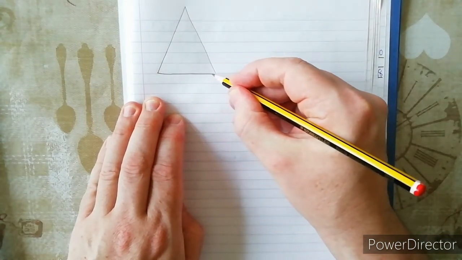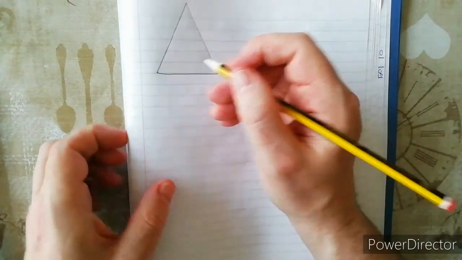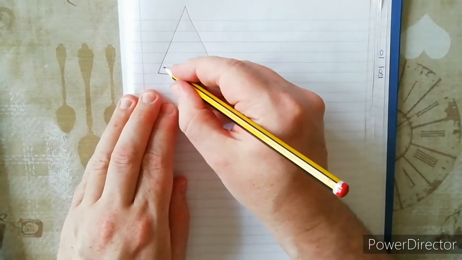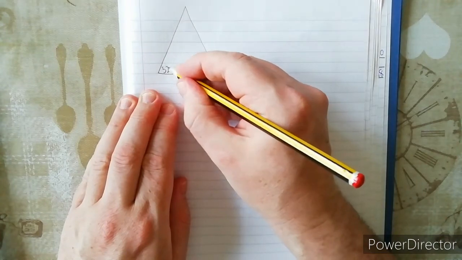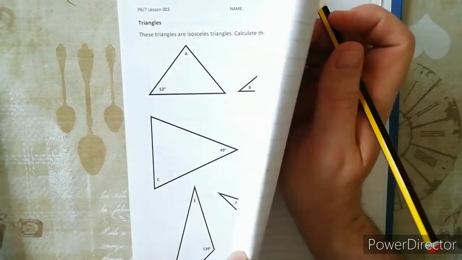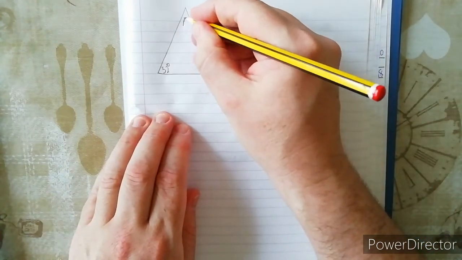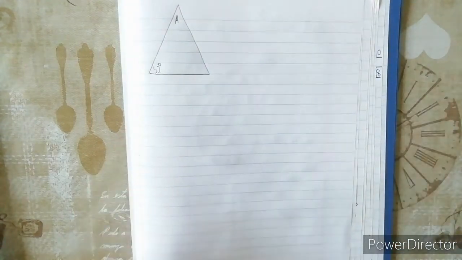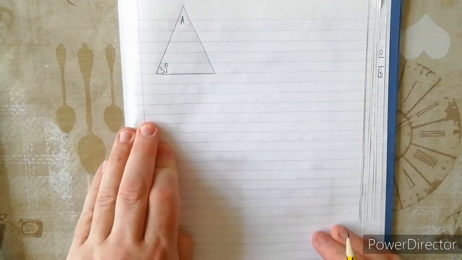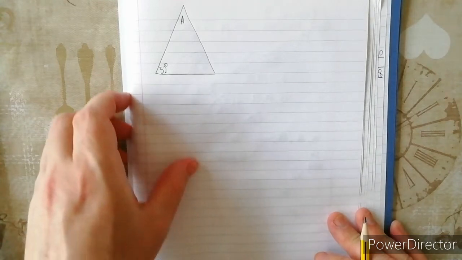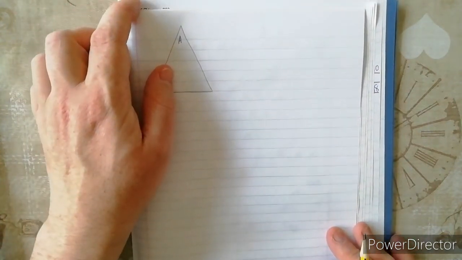That's not a particularly good drawing. If I was to measure that angle, I know by looking at it, it's more than 52, but it will serve our purpose today. We're looking to find the size of angle A.